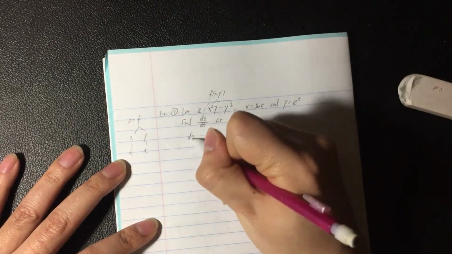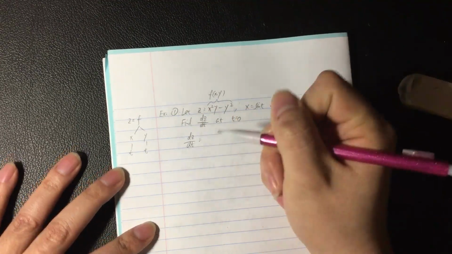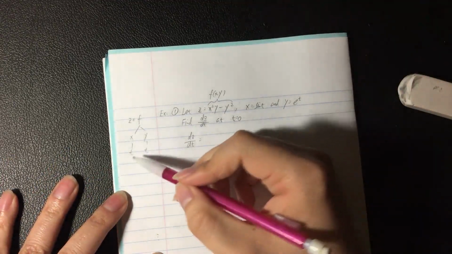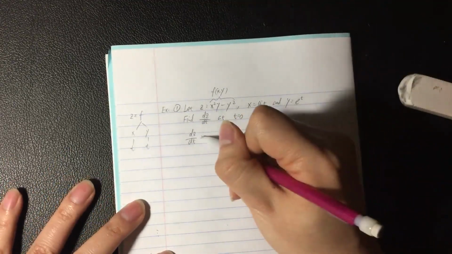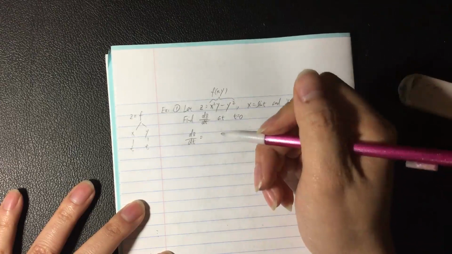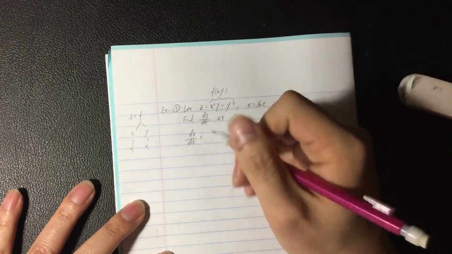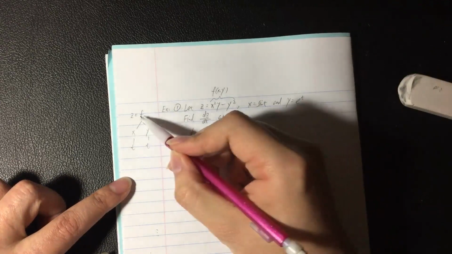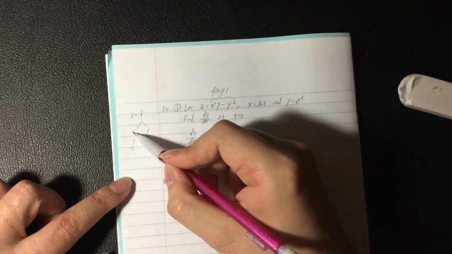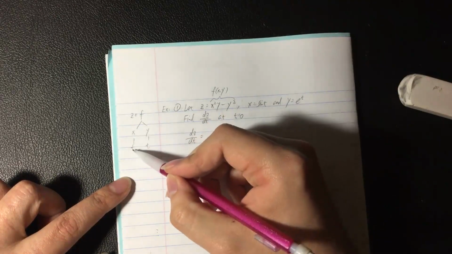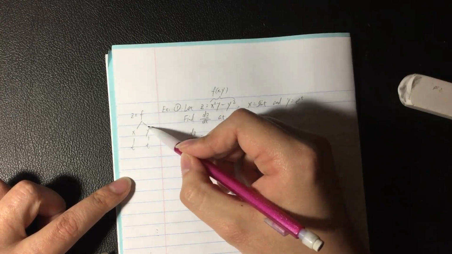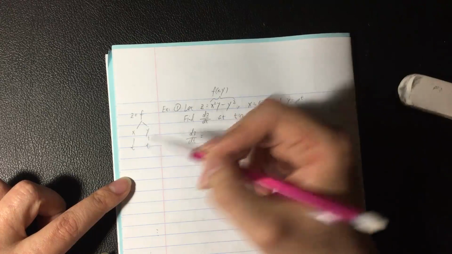So dz over dt, look at the branches with t. There are two branches that have t. So this can be rewritten as delta f over delta x times dx over dt, plus another branch, delta f over delta y times dy over dt.